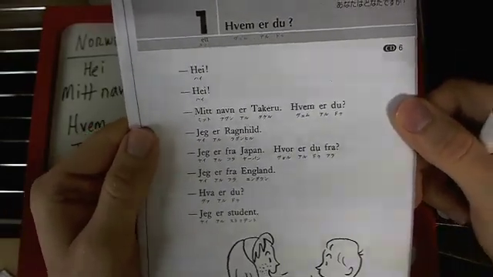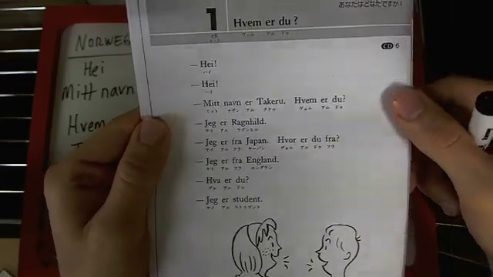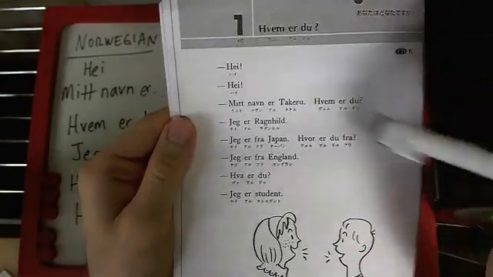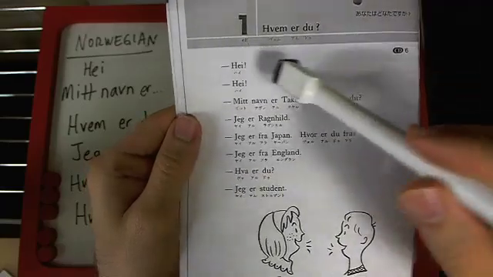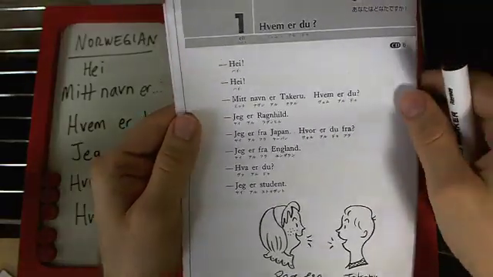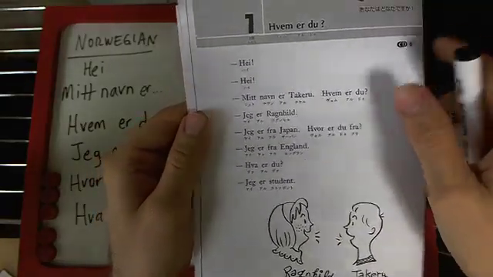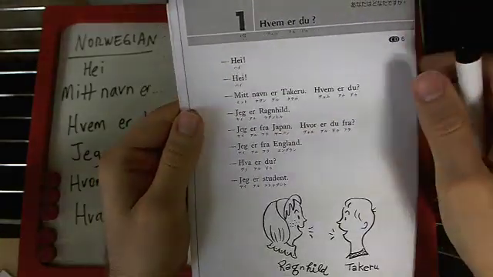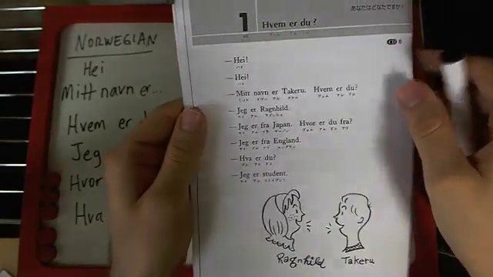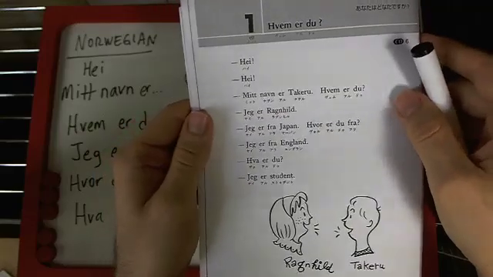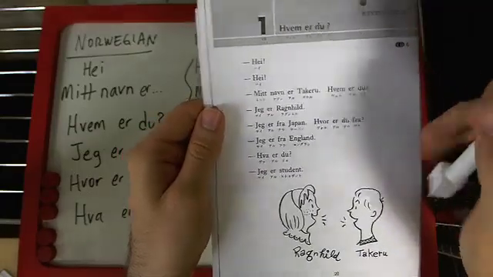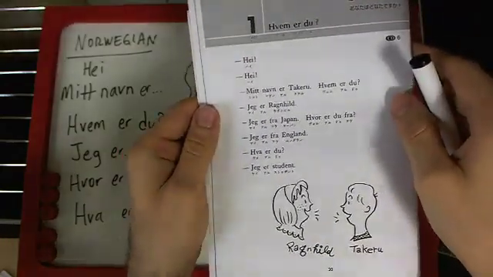So this is Norwegian, and they say Hvem er du? So it says hi, hi, so hello, hello. Mitt navn er Takeru. Hvem er du? So my name is Takeru. Who are you? Jeg er Ragnhild. I'm Ragnhild. Jeg er fra Japan. I'm from Japan. Hvor er du fra? Where are you from? Jeg er fra England. I'm from England. Hva er du? What are you? Jeg er student. I'm a student. Very simple.